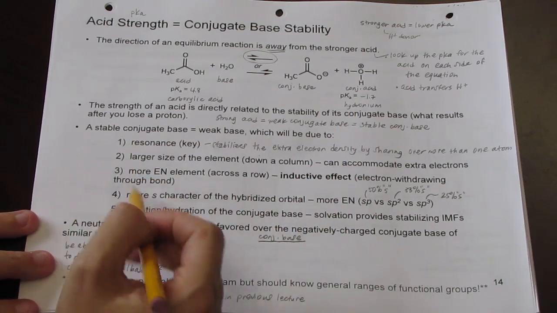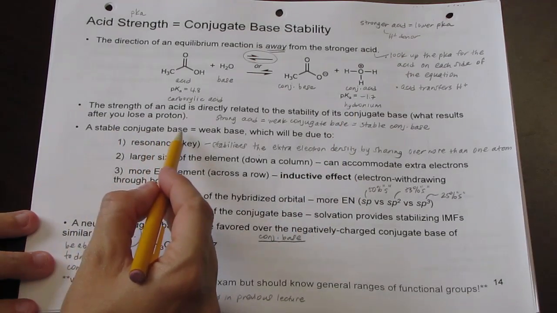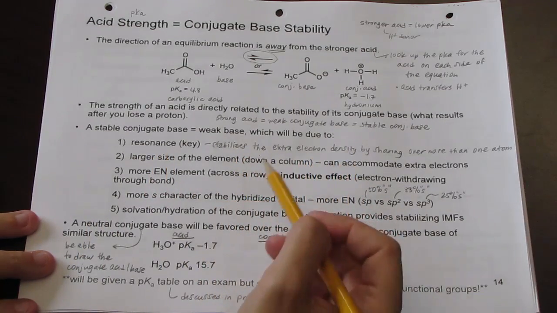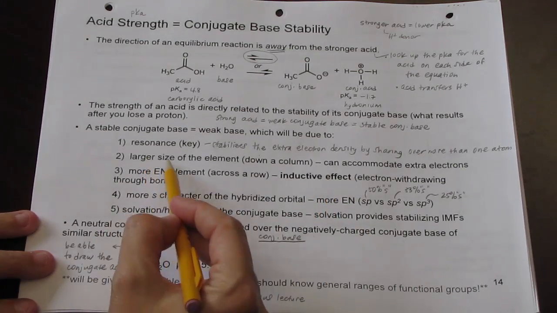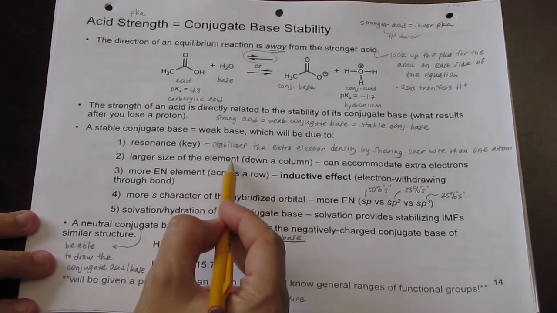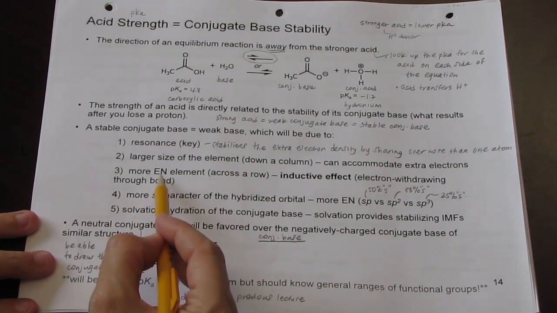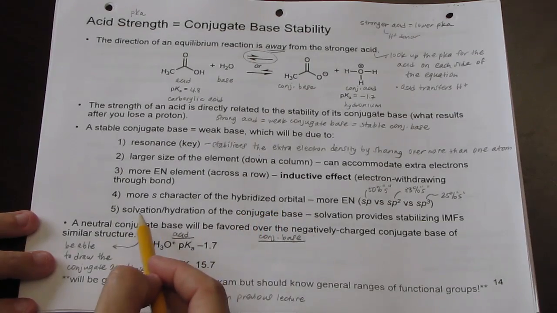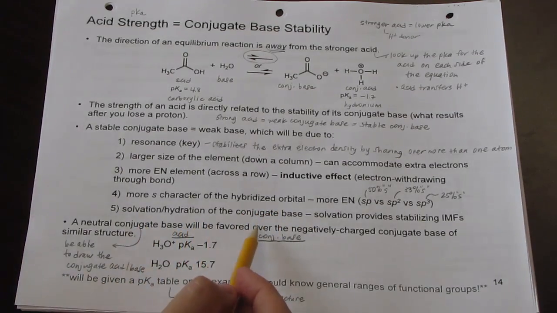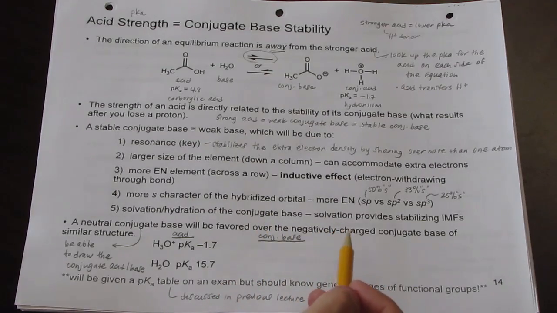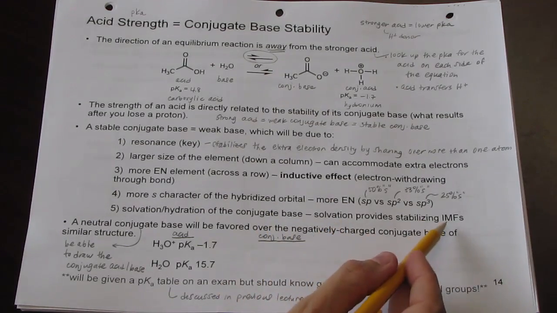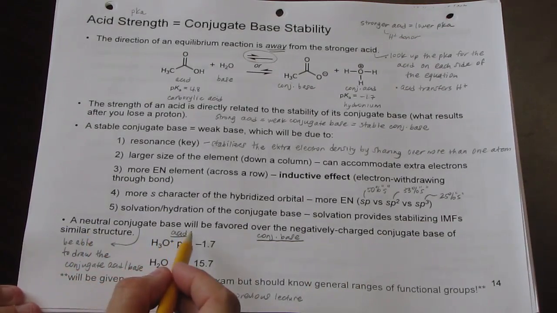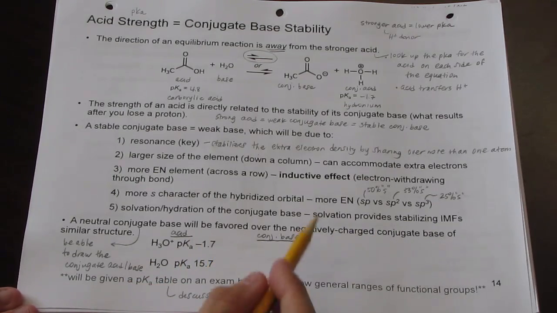Okay, so the 5 factors that can result in a stable conjugate base are resonance, and this can stabilize the extra electron density that occurs on the conjugate base, the larger size of the element that's taking on the electron density, the electronegativity of the element, the S character of the hybridized orbital, and then solvation or hydration of the conjugate base. And so the solvent is important, and this relates to the intermolecular forces that we learned in chapter 2. And lastly, a neutral conjugate base is favored over a negatively charged conjugate base.